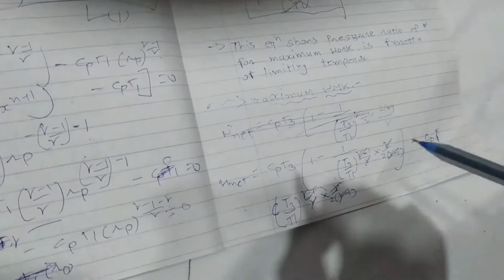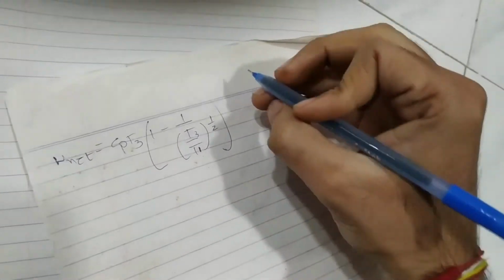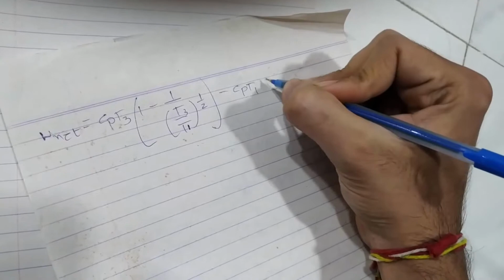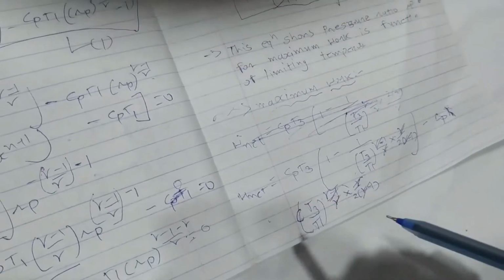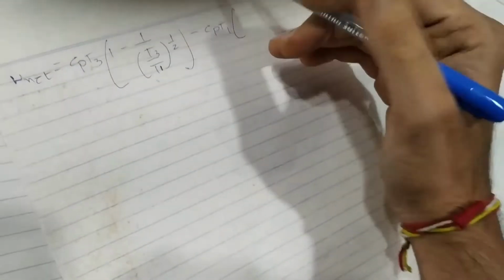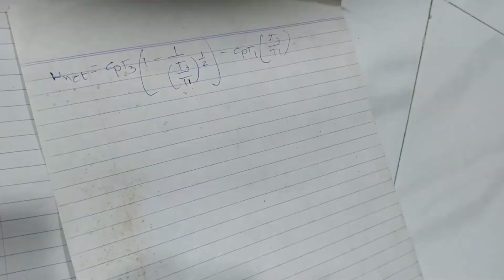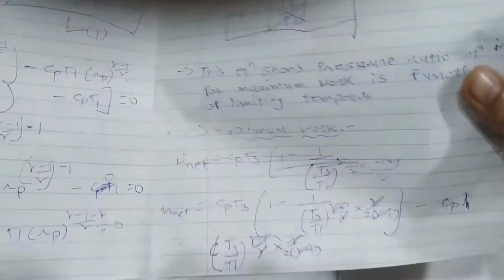And then minus CpT1 into T3 upon T1 raised to one upon 2.